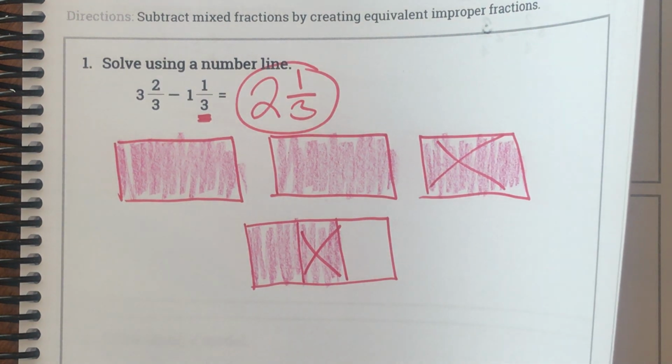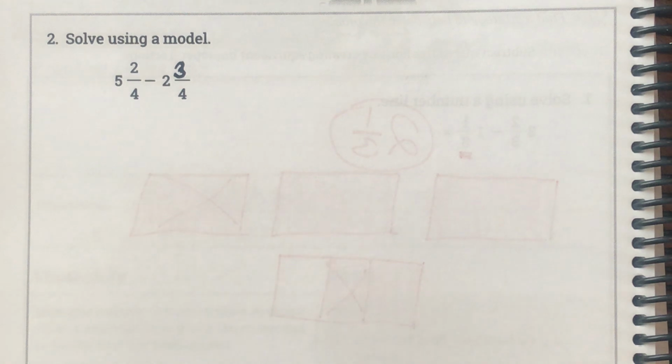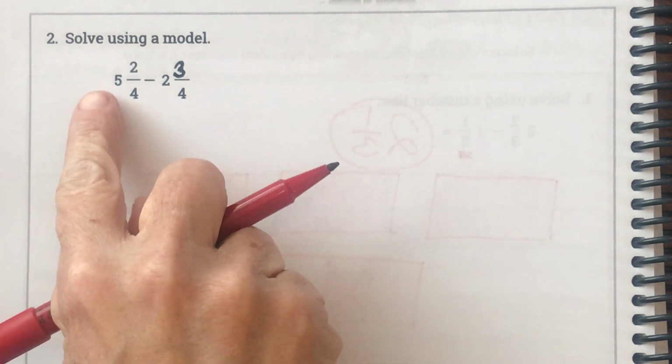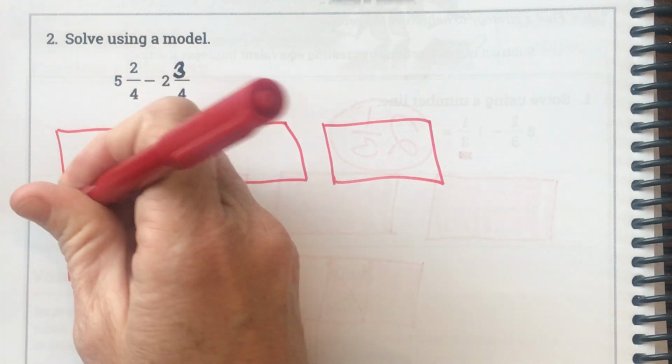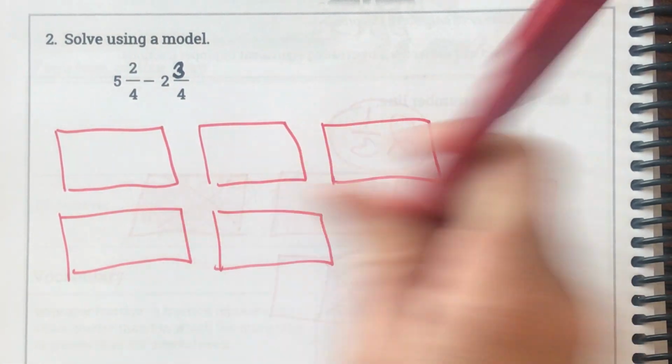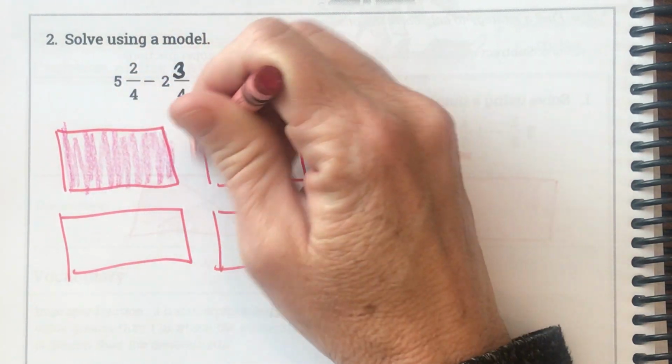Okay, I'm going to show you one more. Now this one, you're going to notice there's a little problem that I'm going to encounter. Okay, so step one, I'm going to draw my minuend, or what I have. So I have 5 wholes, so 1, 2, 3, 4, 5 wholes. Shade those in quickly.